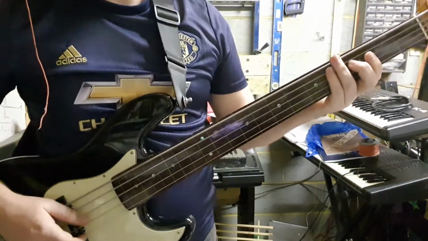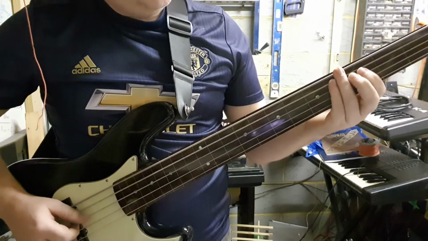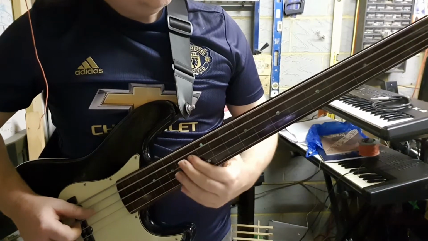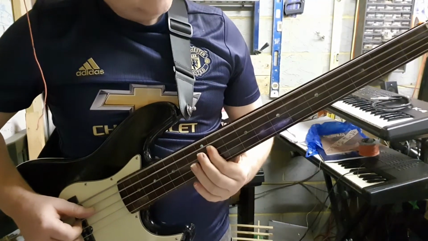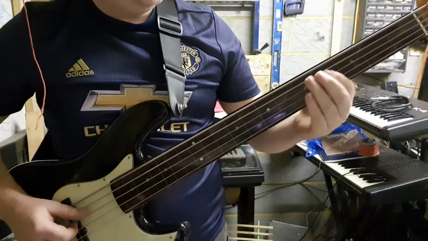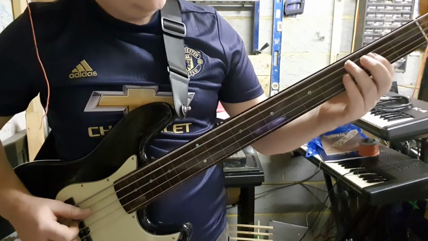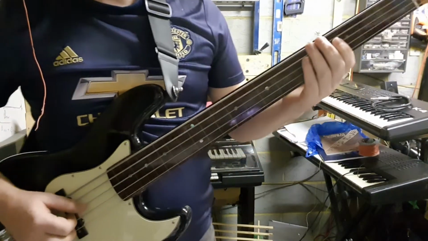You've gone up the full cycle of fourths, 5 frets at a time, and you've gone 3, 8, 13, 6, 11, 4, 9. So you're going around the cycle.